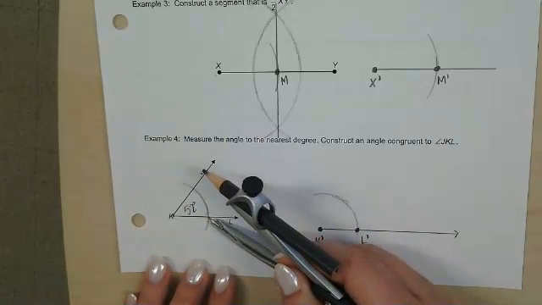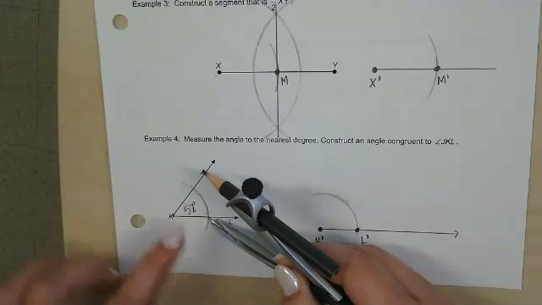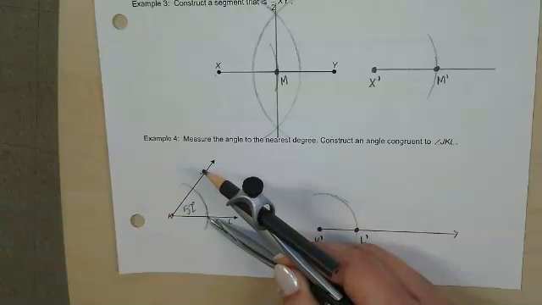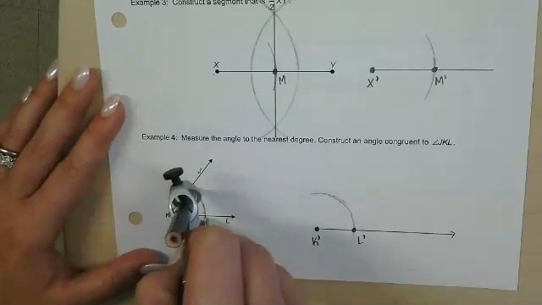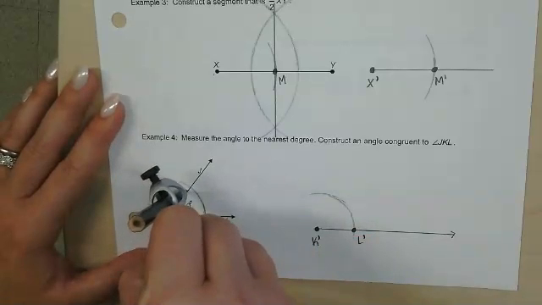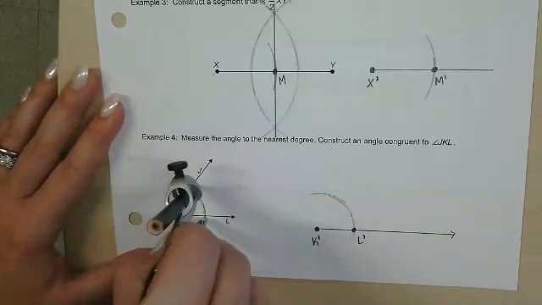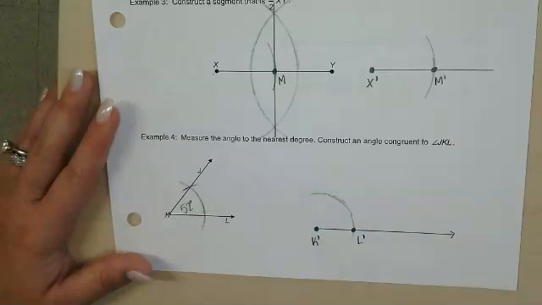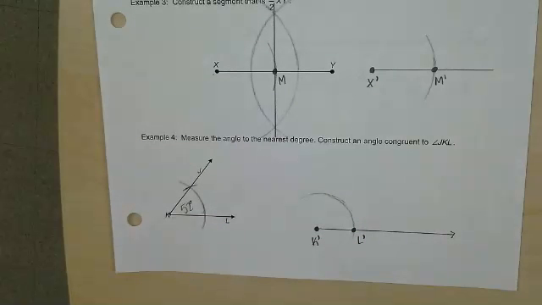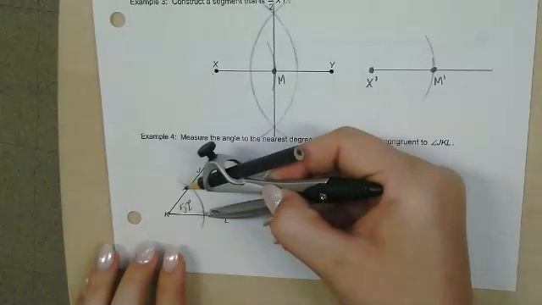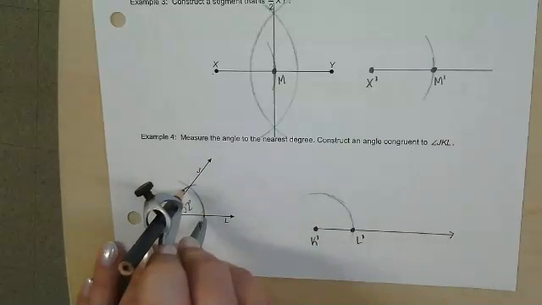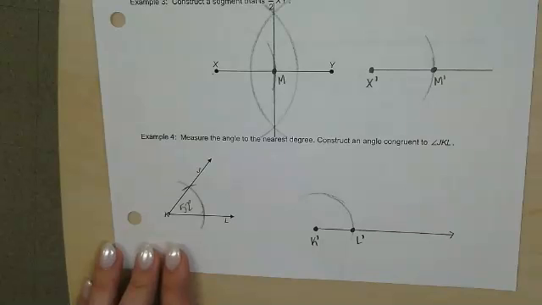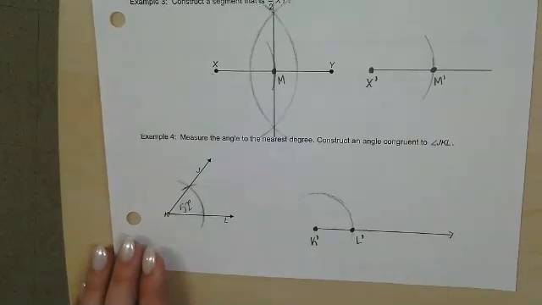Okay. And then your pencil end is going to be where it intersected the ray KJ. Okay, once you have it measured to that width, you're going to draw a small arc where your arc intersected that ray up there on the top. Okay, so I had it here, and I drew an arc there. Okay, make sure you're really careful not to change the width at all once you do that.